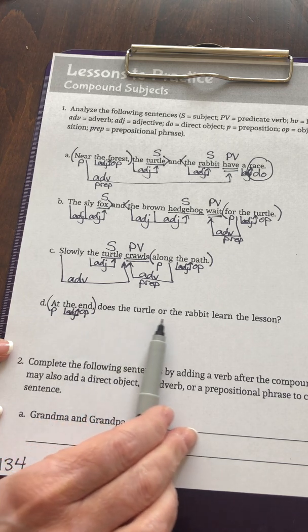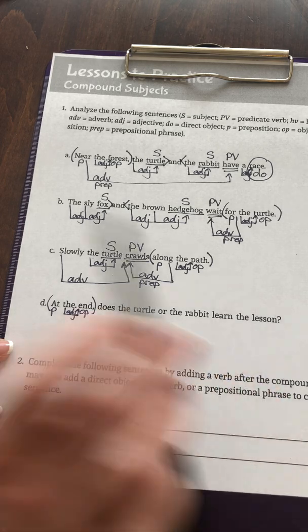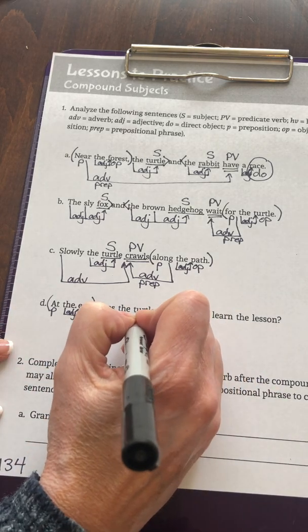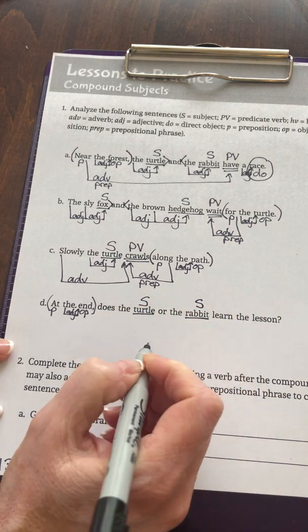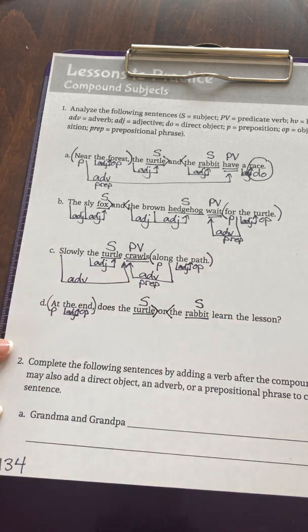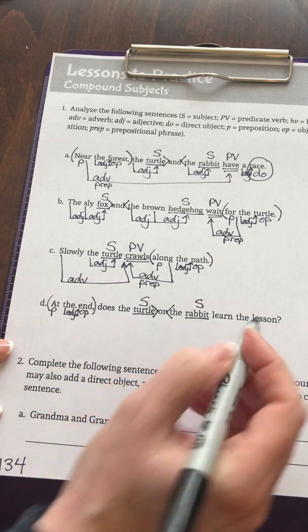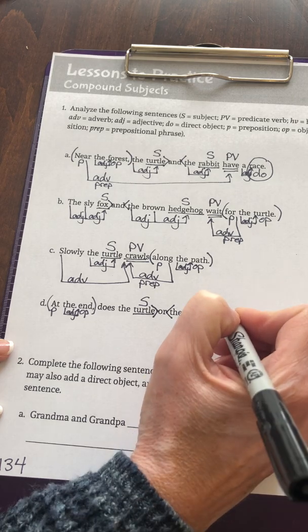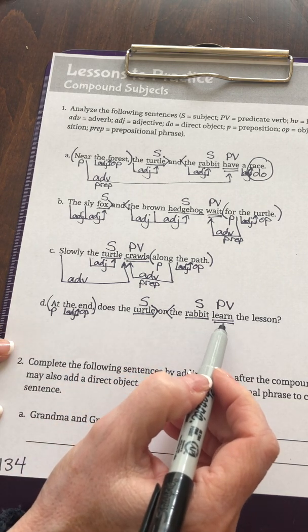At the end, does the turtle or the rabbit learn the lesson? This is a sentence and it is interrogative. This sentence is about a turtle and rabbit. So turtle and rabbit are the compound subject. Or is your conjunction. Be sure and mark that, please. This sentence tells us that turtle or rabbit learn. So learn is the predicate. It is the predicate verb because it shows action. There are no linking verbs because predicate verbs do not use linking verbs.